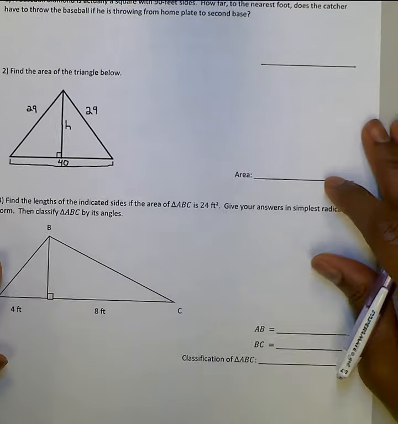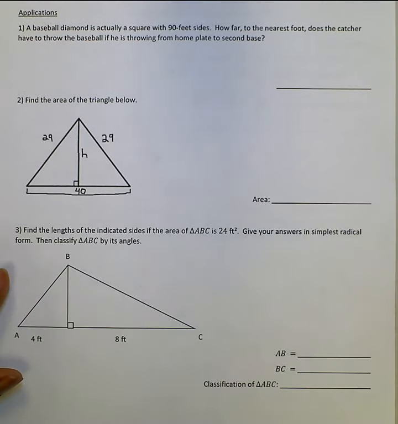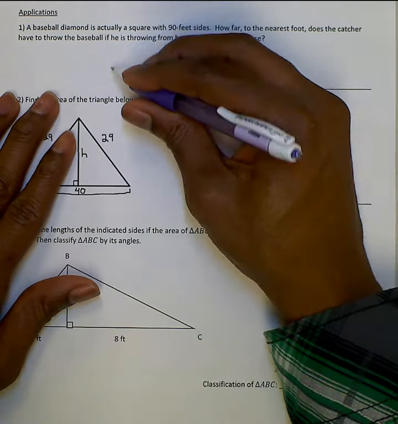Alright, application here. A baseball diamond is actually a square with 90-foot sides. How far, to the nearest foot, does the catcher have to throw the baseball if he's throwing from home plate to second base? So here we go. I'm going to draw a baseball diamond.